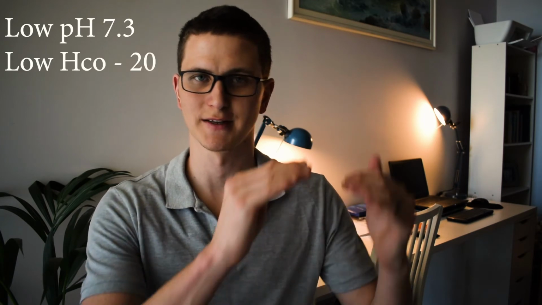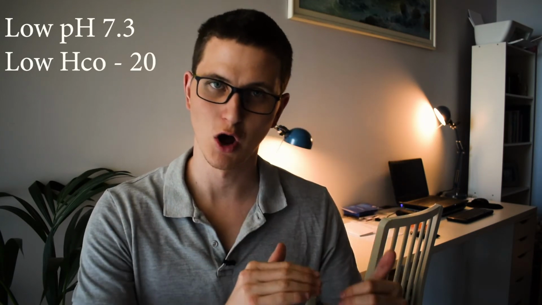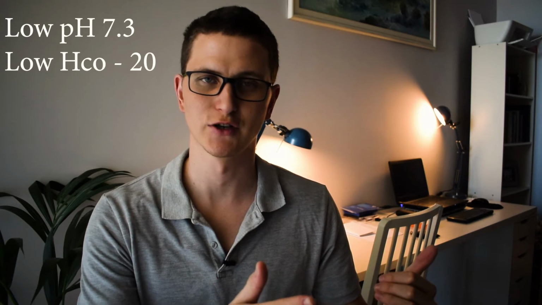So then you have metabolic equal, the other part of ROME, which means that if your pH drops below 7.35, you have an acidosis. But if your bicarb drops at the same level, so they're both low, your bicarb is less than 22, you have a metabolic acidosis. And if your pH is above 7.45 and your bicarb is above 27, you have a metabolic alkalosis. So those are ways to assess whether you have a metabolic or respiratory alkalosis or acidosis.